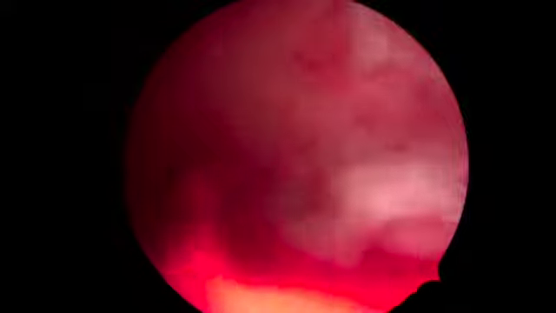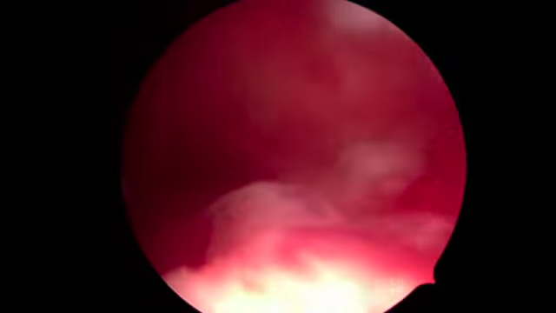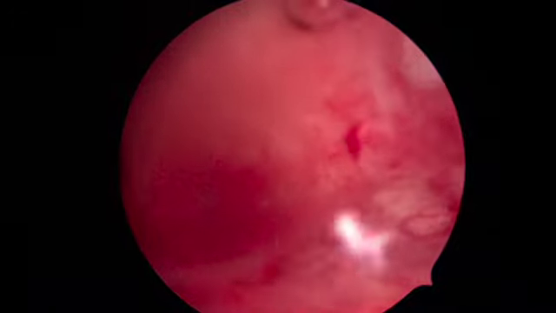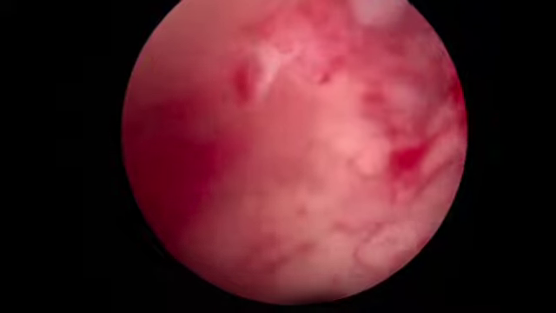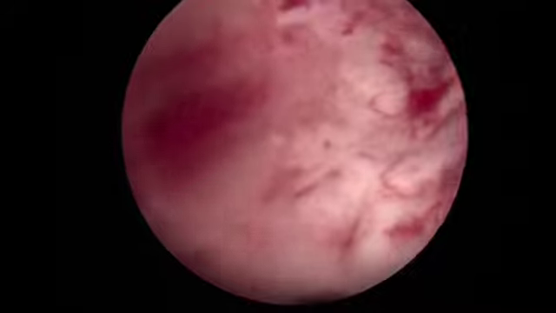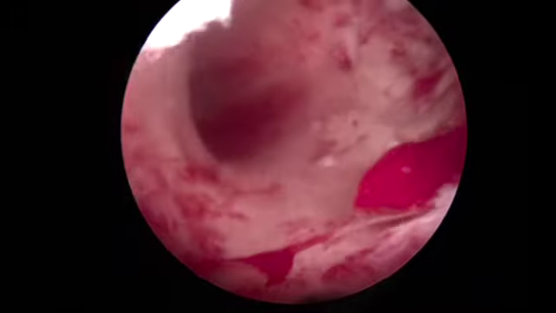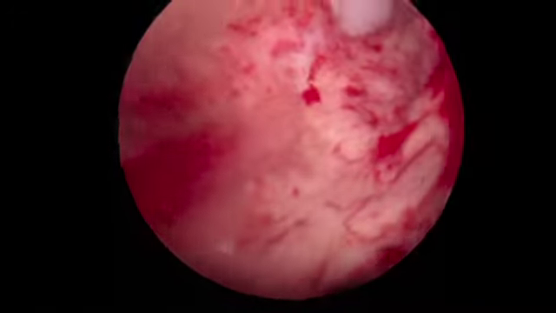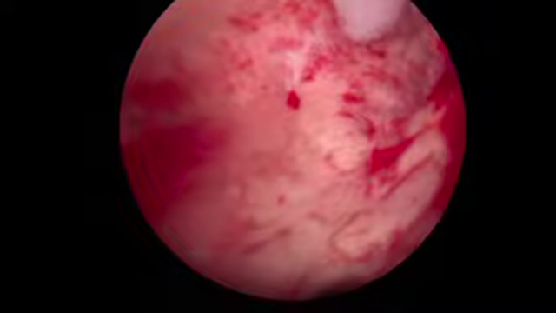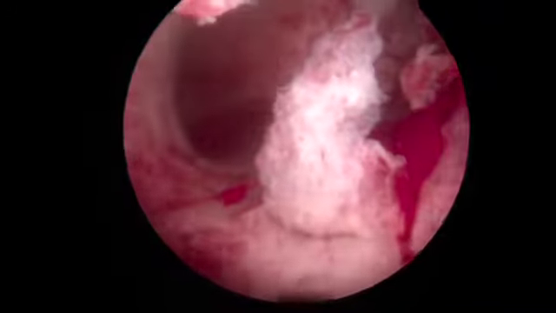Finally, we are able to get the entire polypoidal lesion out, and this is very important when you are suspecting it not to be benign. Now we go towards the posterior wall, and as you can see, these are sessile growths scattered, definitely not having the appearance of a benign lesion.